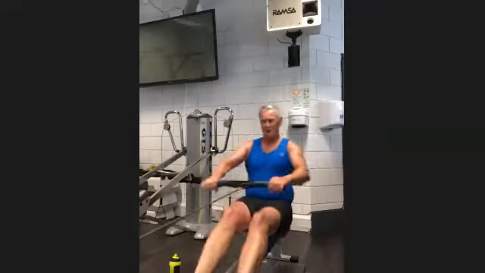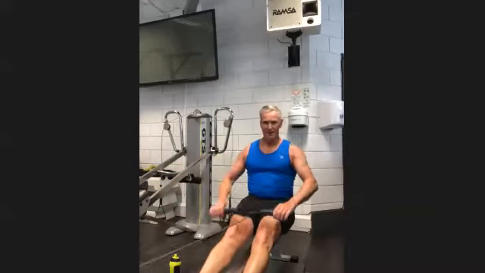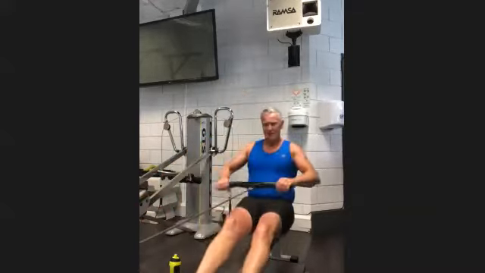Deconstructing our stroke. Check in with your technique. We would like to put positive strokes into our muscle memory bank.